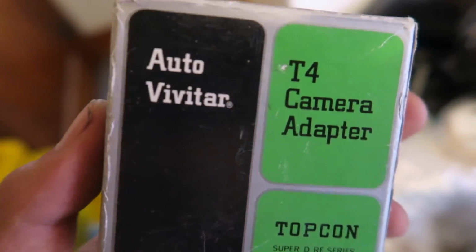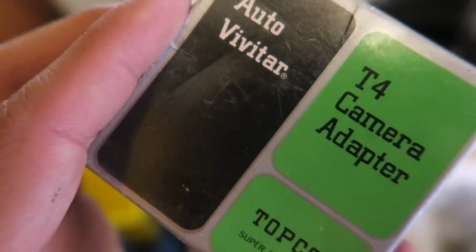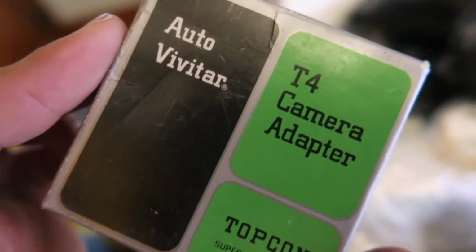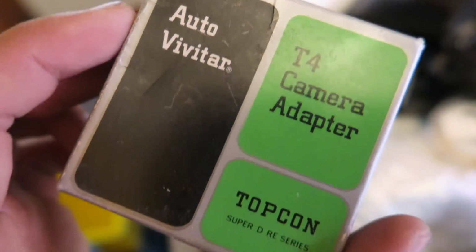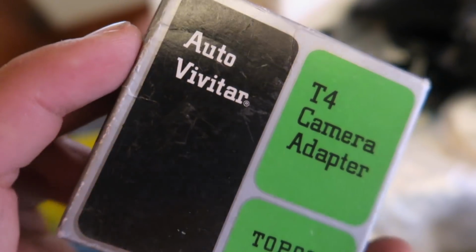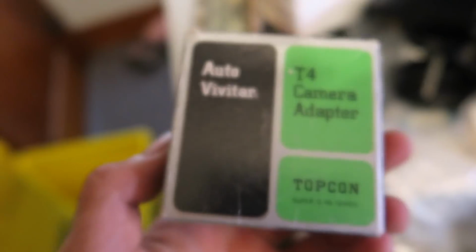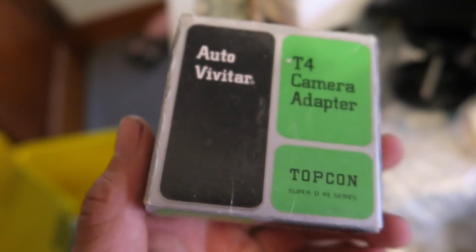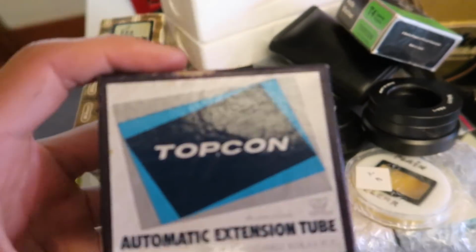The T4 was one of the first actual separate systems that was tried out. It was fairly successful. They had some real good lenses and all that. It actually was upgraded with the TX mount later on, which is used by both Soligor and Vivitar. But regardless, new old stock Topcon camera adapter, very cool. I don't know what it's worth, 50 bucks, but it's really cool from a historic point of view.